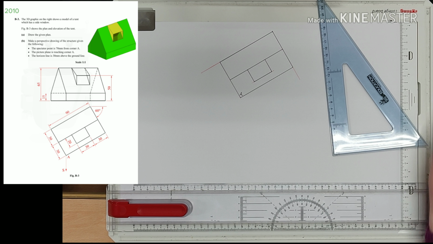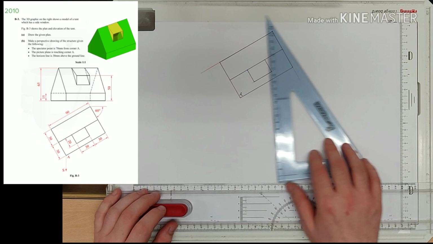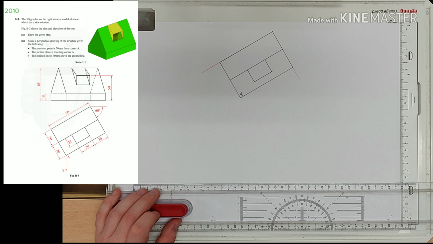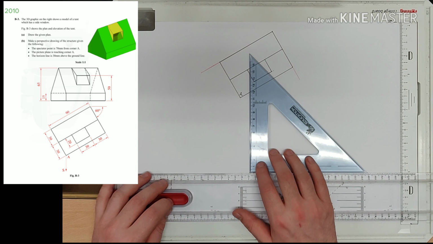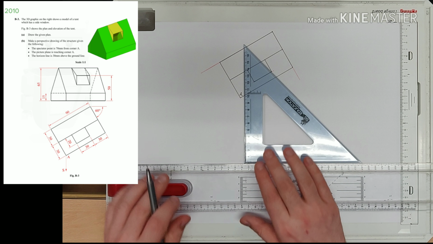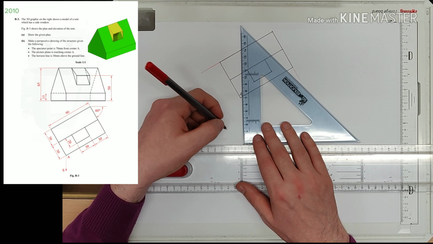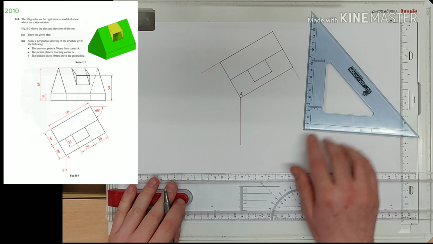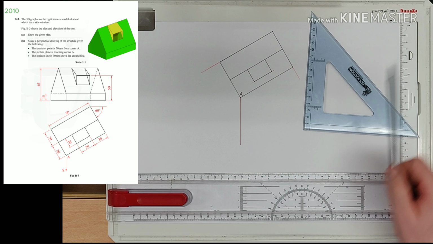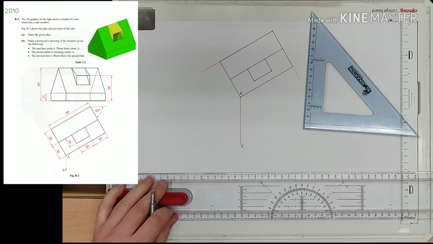Okay, so first thing we have to do is locate the spectator. The question told us the spectator was 70 mil down from corner A, and it's straight down in this particular question. So from corner A, I'm going to measure down 70. And that point there is my spectator. Okay, so I'll label him S.